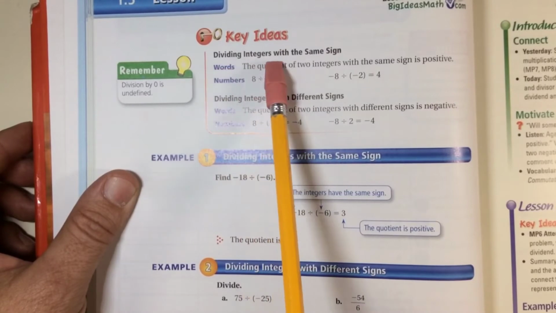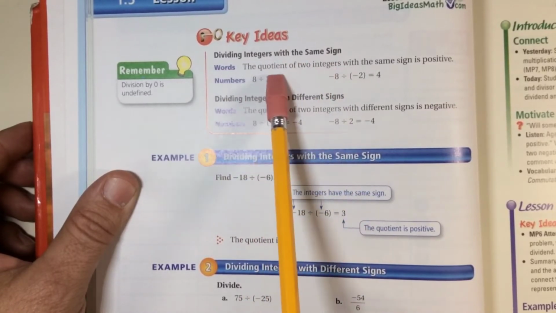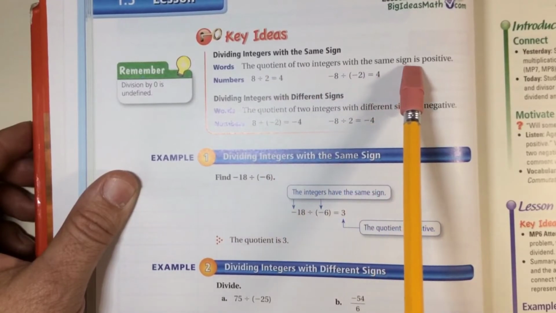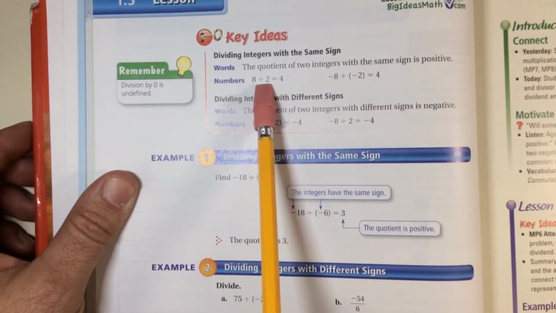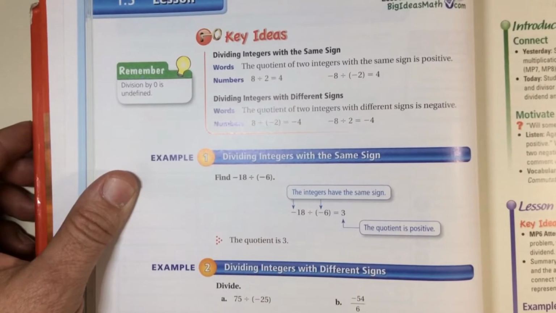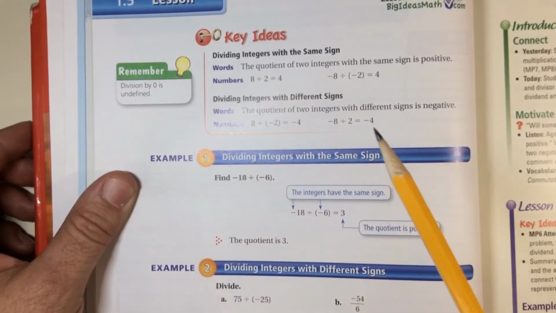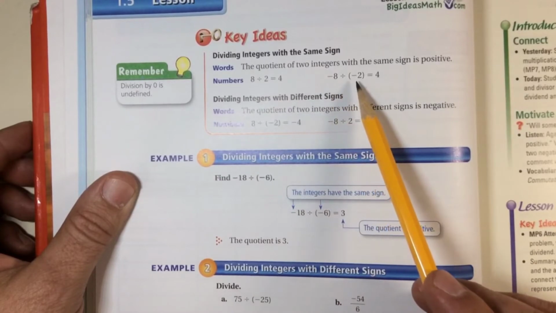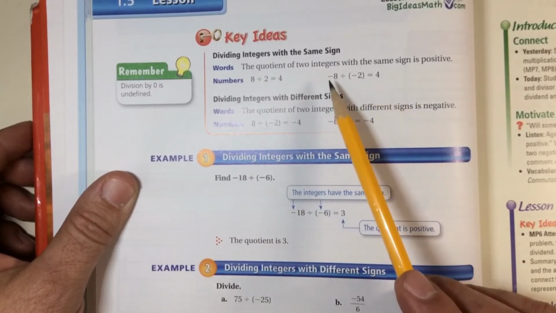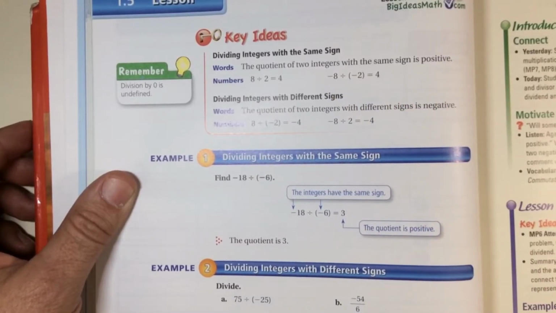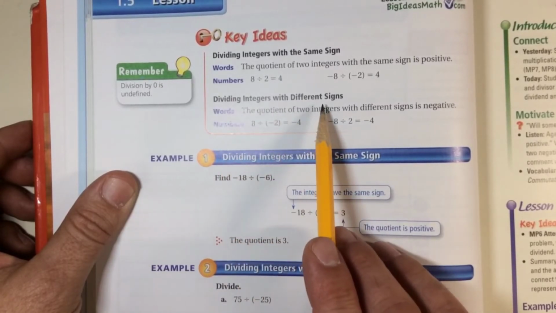So dividing integers with the same sign. The quotient, or the answer, of 2 integers with the same sign is positive. So 8 divided by 2 equals 4. Notice they're both positive, so my answer is positive. Here, -8 divided by -2 equals 4. Same sign, positive. So when we're multiplying or dividing, same sign positive and different sign negative.